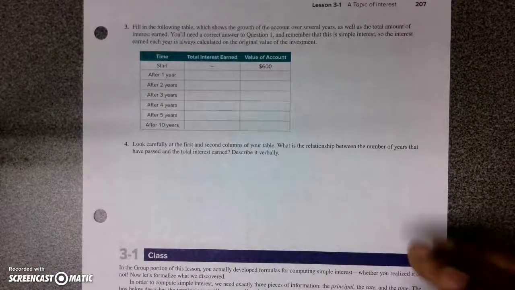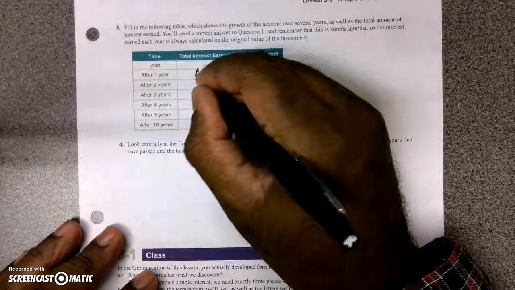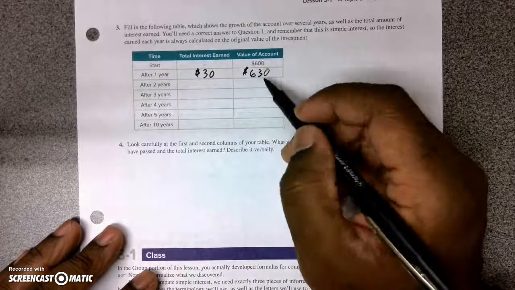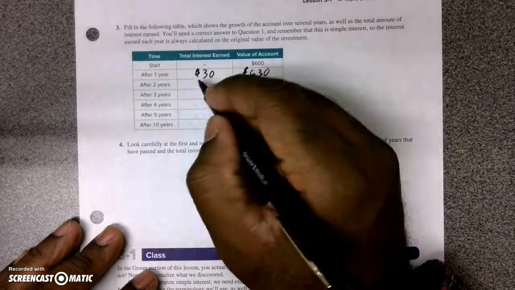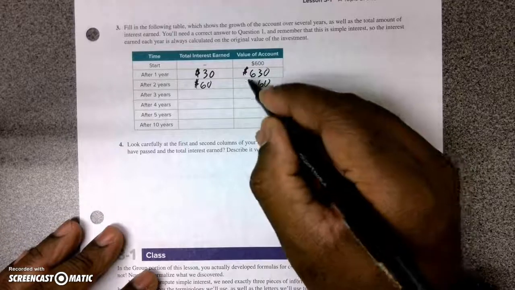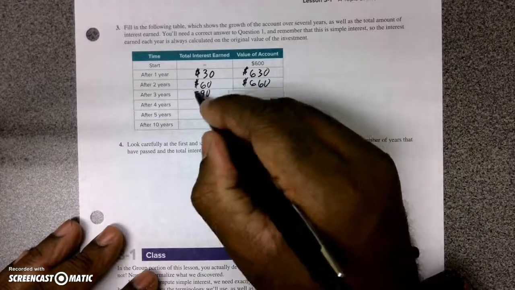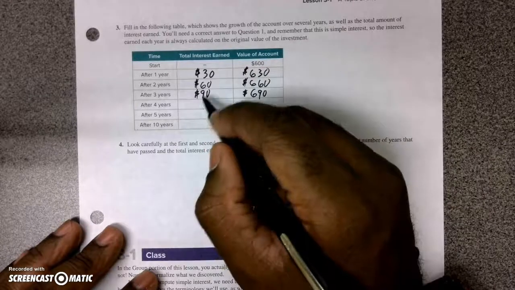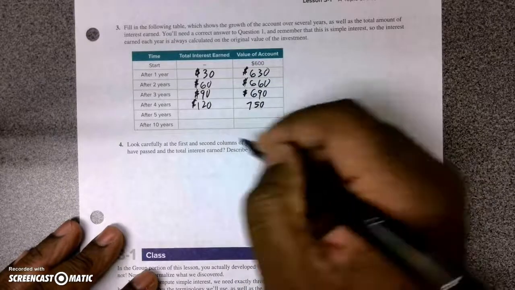So now, after year 1, we will get $30, and our value of our account would be $630 because that would include the original amount we put in. Now, after 2 years, we will have a total of $60 in interest, and our account would be $660. 3 years, it would be $90, and our account would be $690. 4 years, it would be $120, so it would be $750.